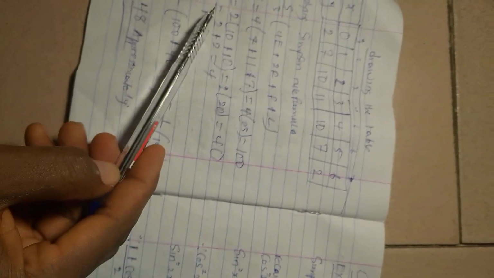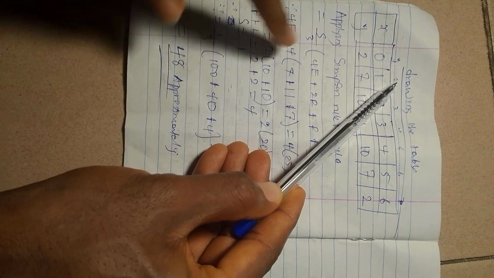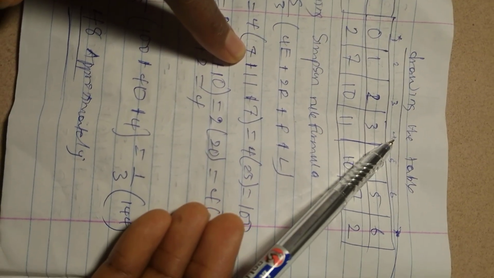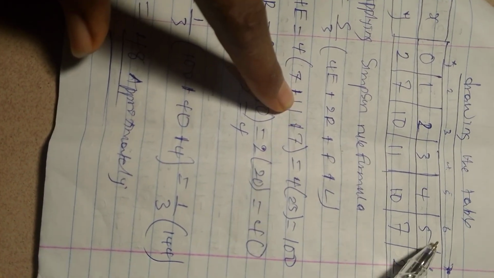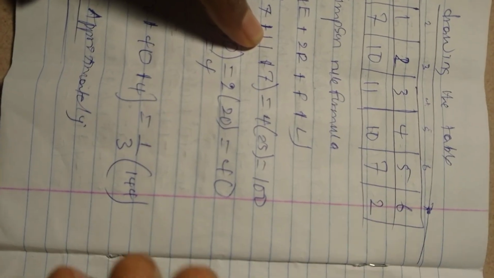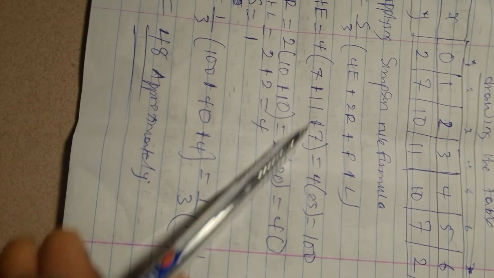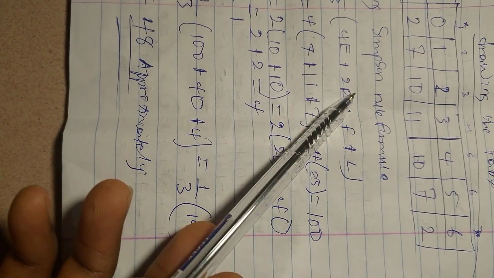The even numbers are position 2, and the value of y there is 7. Then position 4, where x is 3 and y is 11, that is 11. And position 6 is also an even number, and the value in y is 7. So 4 bracket, if I sum everything here, I have 25, and 4 times 25 is 100. Very simple.